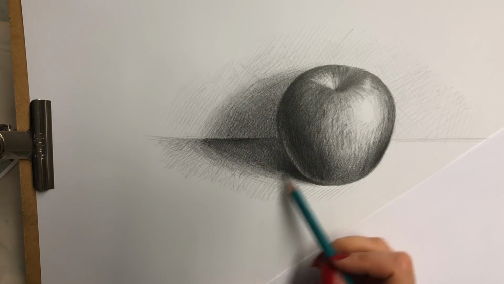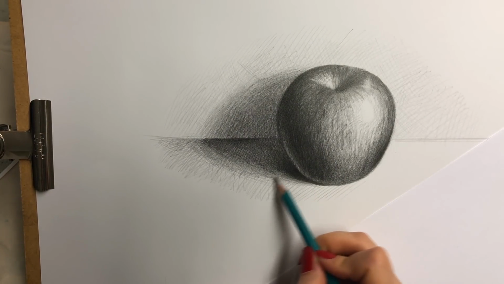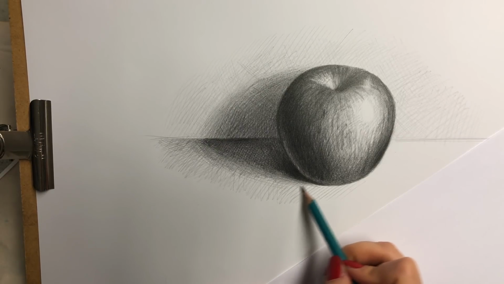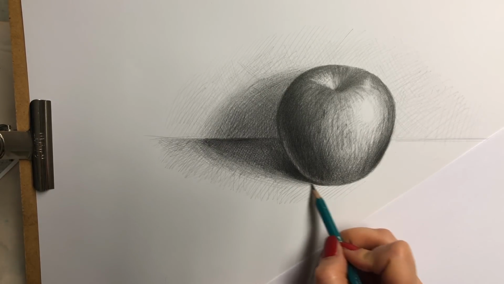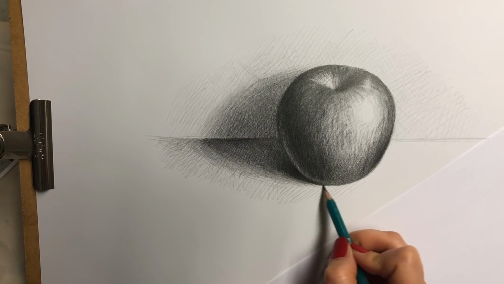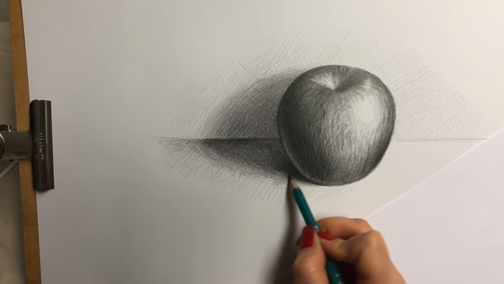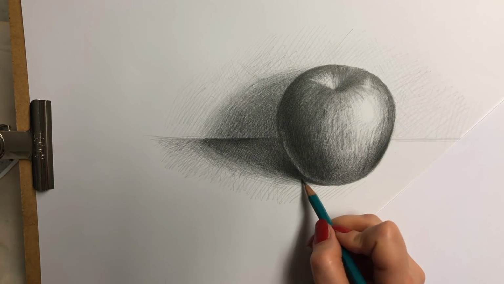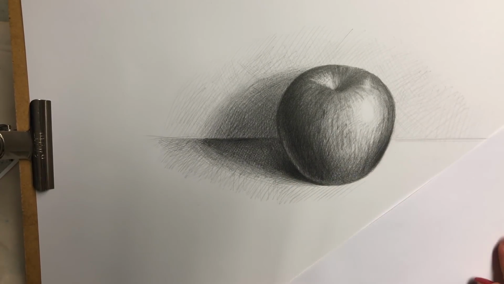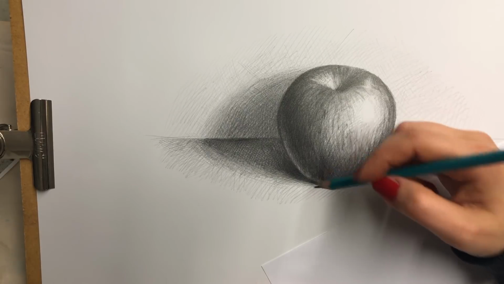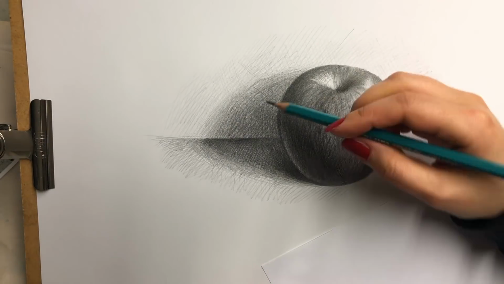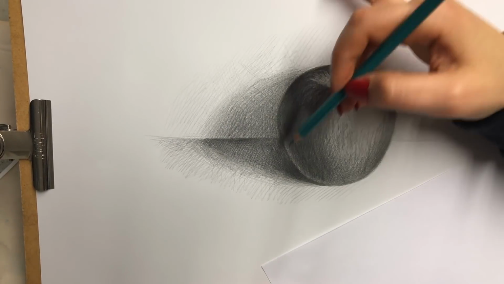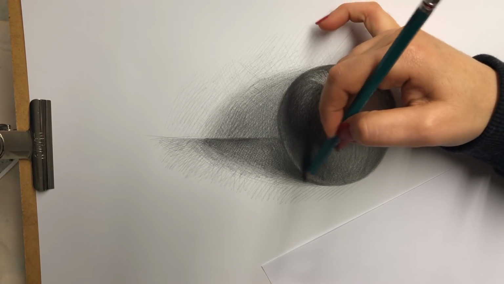So you see how I'm trying to haze out this shadow a bit more. By the way, this was natural light, just coming from the window, so you get really soft shadows. With artificial light, very often, especially if you just have one light going from one direction, you would have much harsher, sharper shadows.